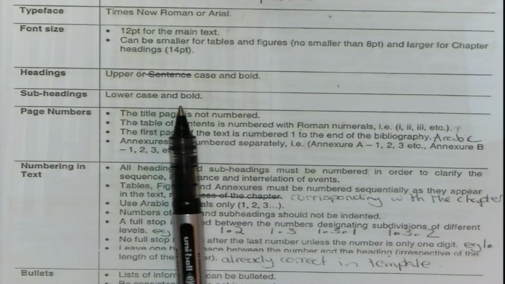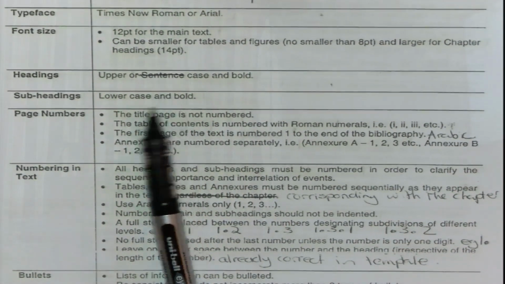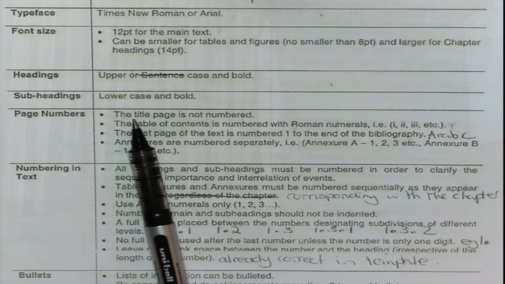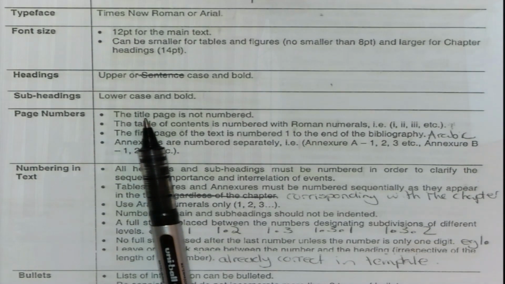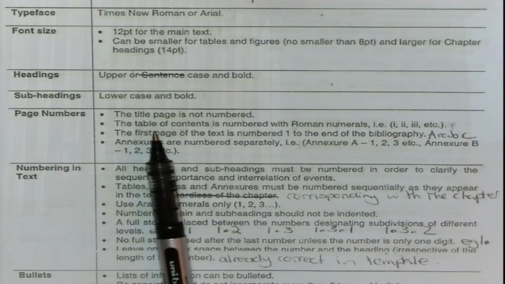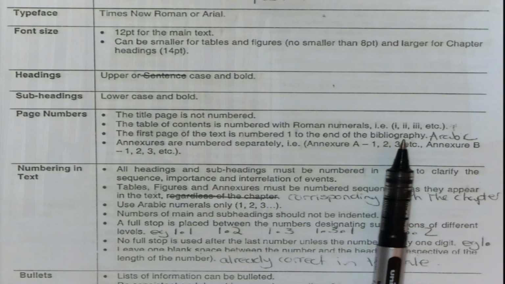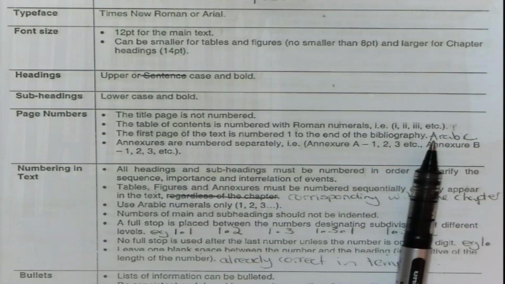Then all the documents that you need to submit should have page numbers. The title page, that is the first page of your assignment, should not be numbered. This is a difficult one. I will show you how to do that. Your table of contents is numbered with Roman numerals, the little i, ii, iii.